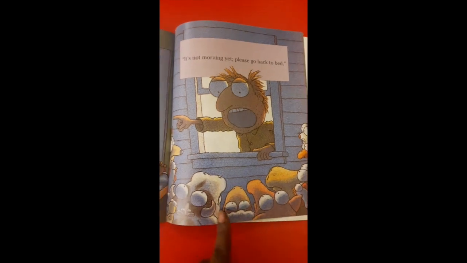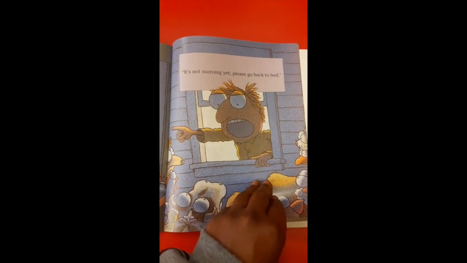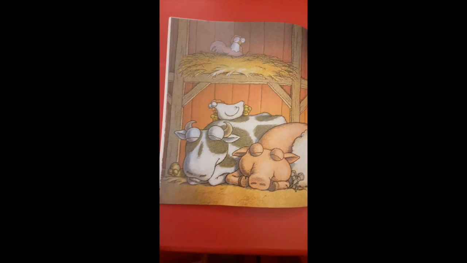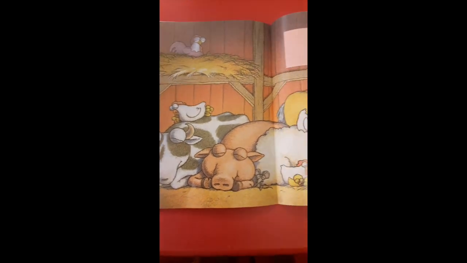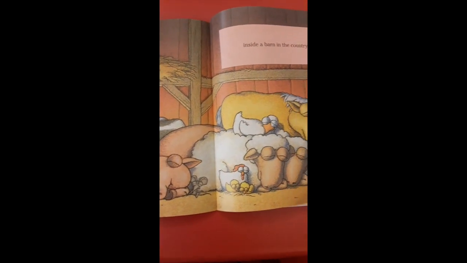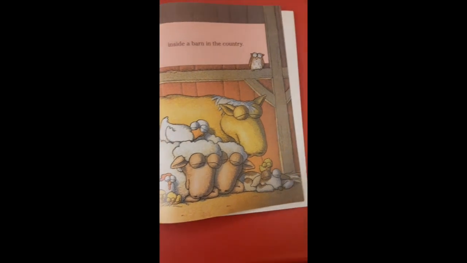Look at their faces. How does he look? Inside a barn in the country.